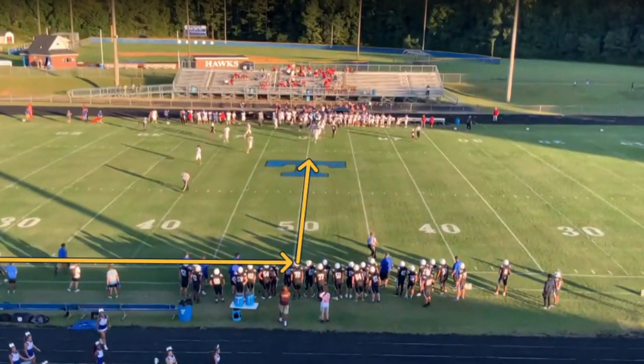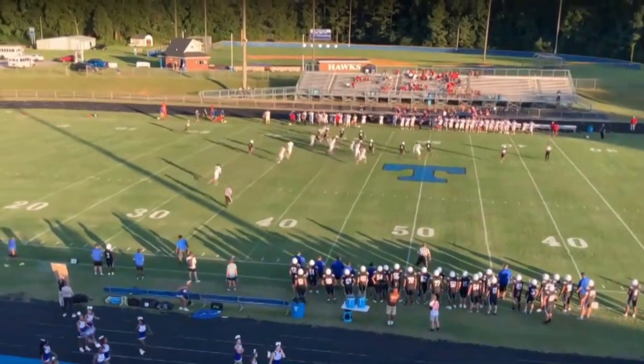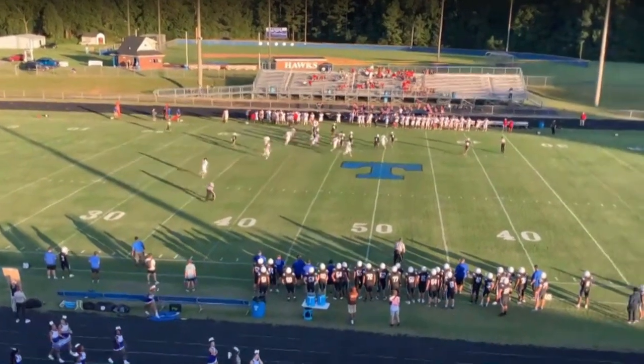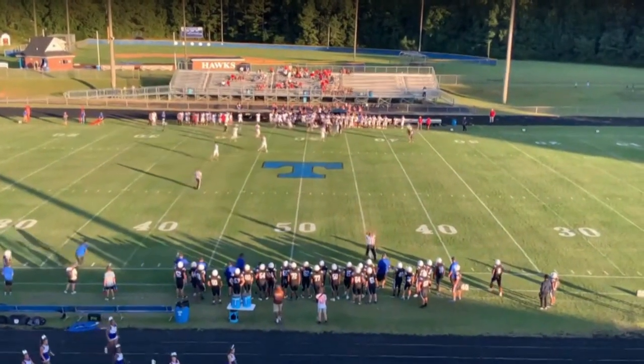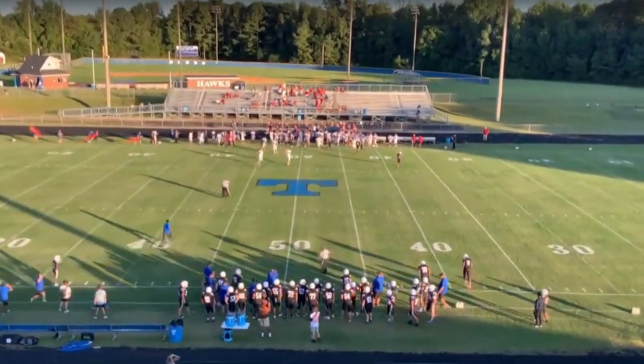So we want to stay on the sidelines, as these arrows indicate. We want to go up the sideline and then come across the field. And that's mechanics, but it's also very important for our safety and the safety of the umpire, because if this play changes directions, you go from officiating the play to becoming part of the play.